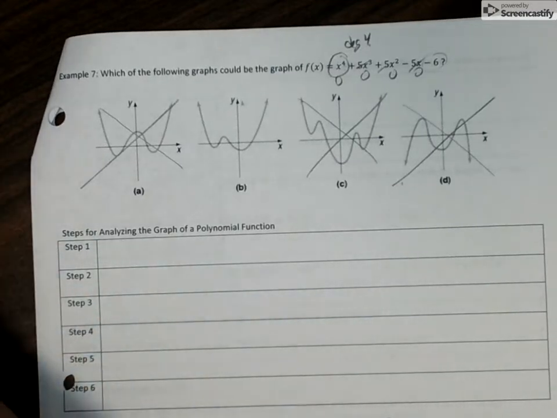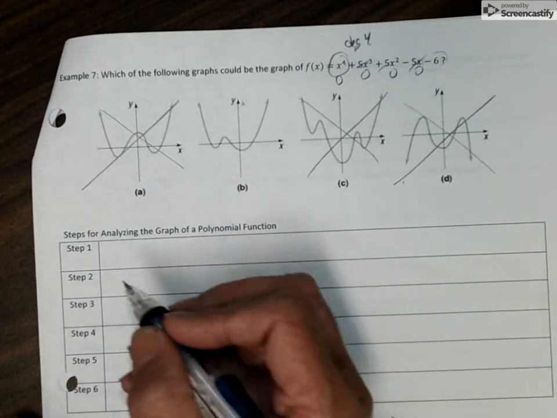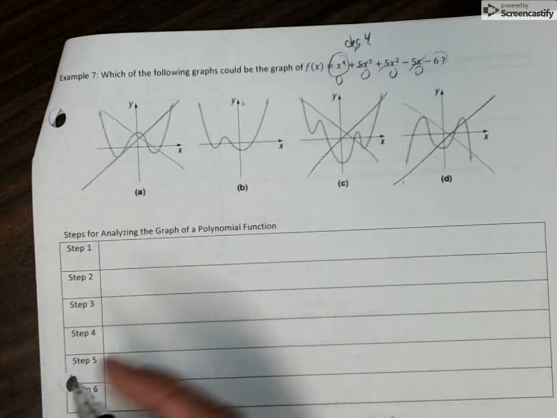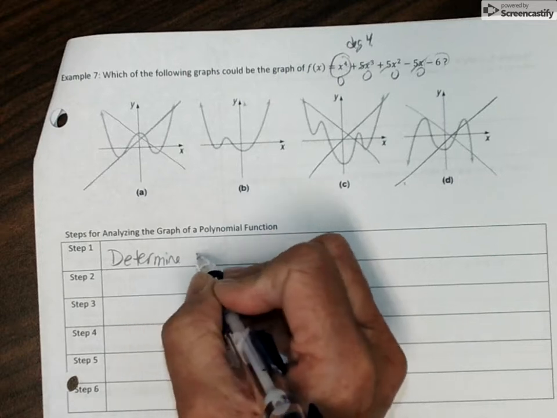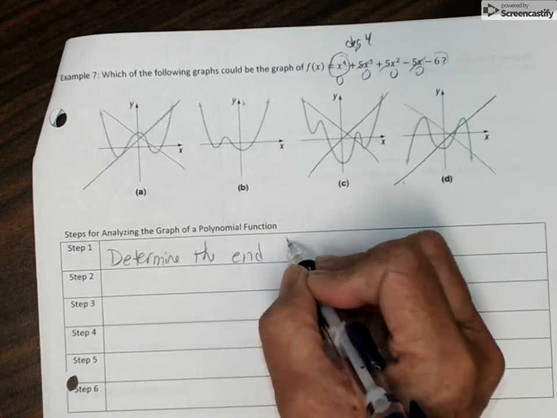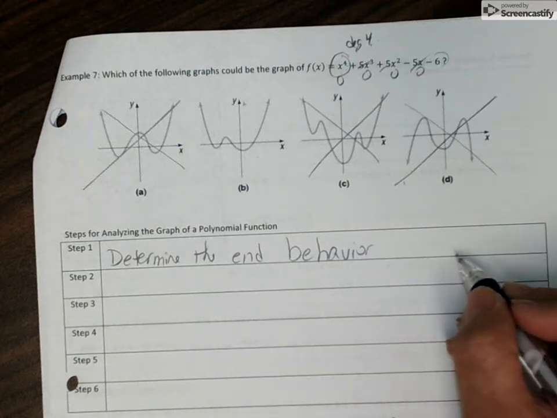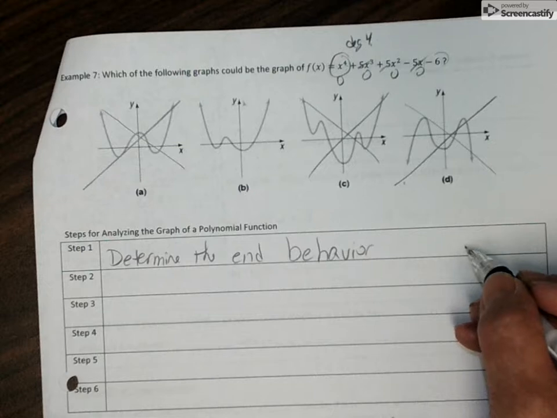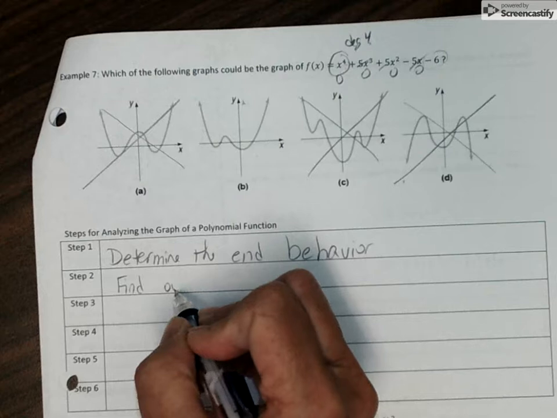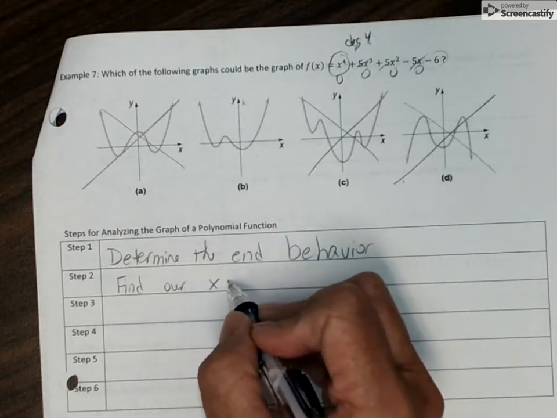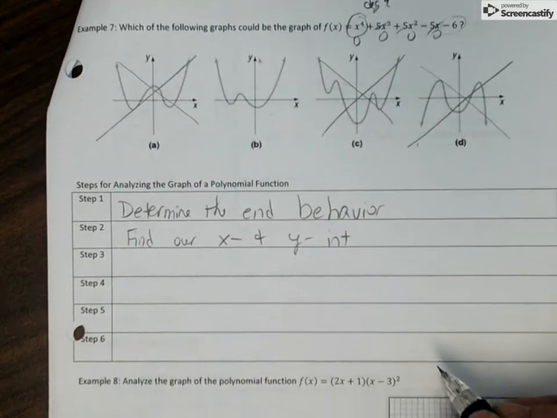What we're going to do here is create the steps for analyzing the graph. The first step is we need to determine the end behavior. And again, we need our degree from the leading term and the coefficient. Is it positive or negative? Then we need to find our x and y intercepts. Become experts at that now.